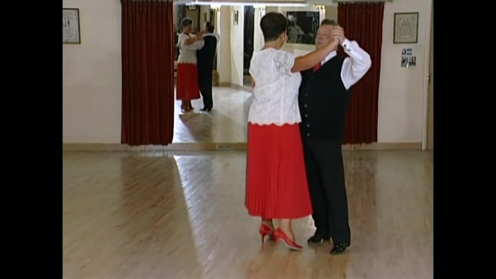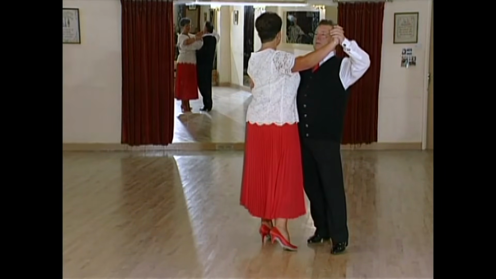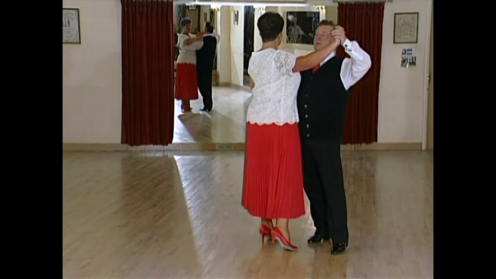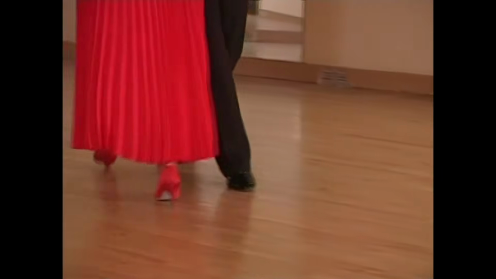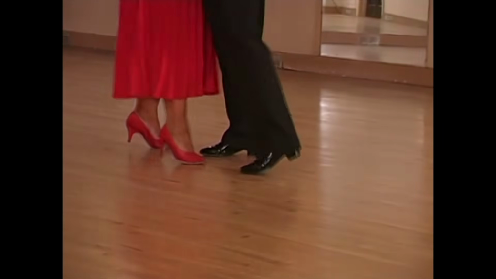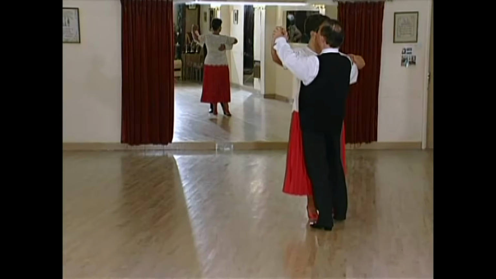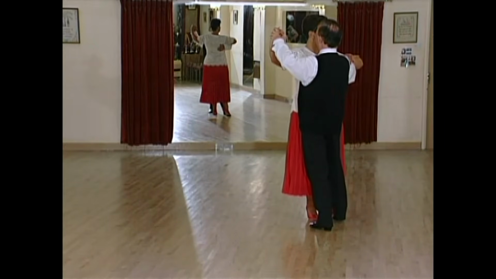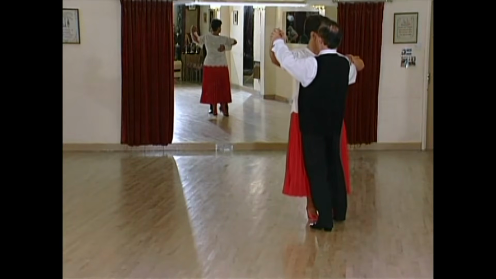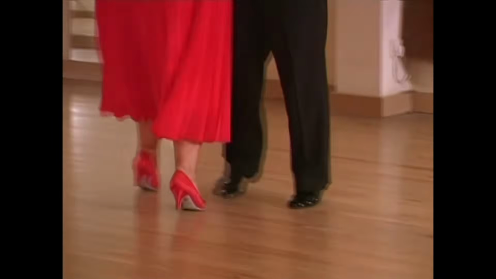On the closed hover, the lady is now dancing right foot forward, outside on the gentleman's right side. Hover, quick, quick. And we'll finish this little section with a feather finish, which is back to the side and forward, outside on the lady's right side. Slow, quick, quick.